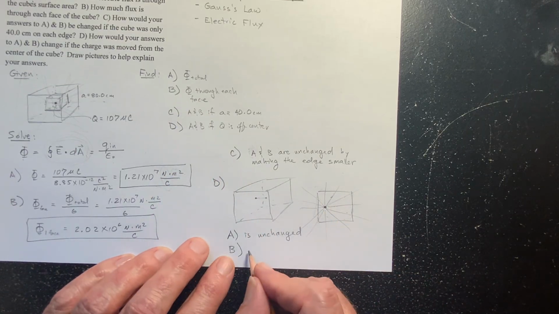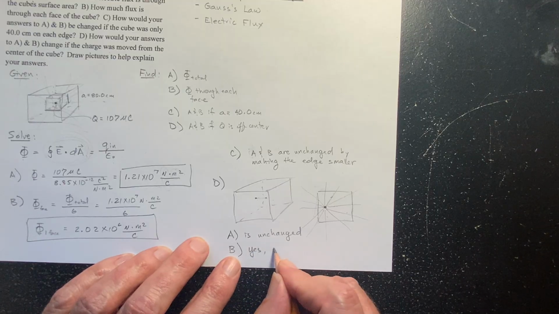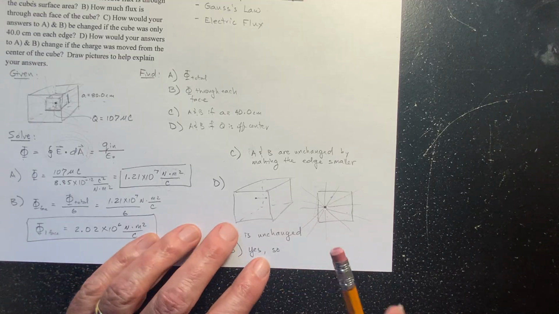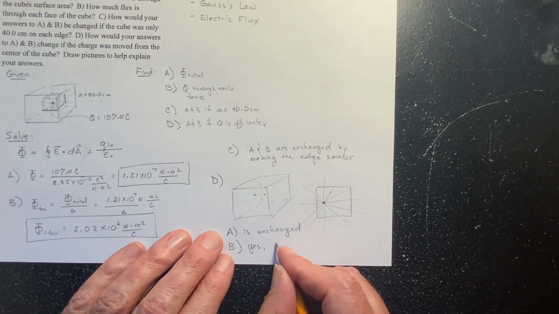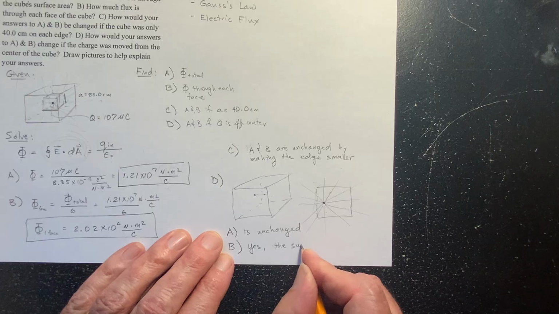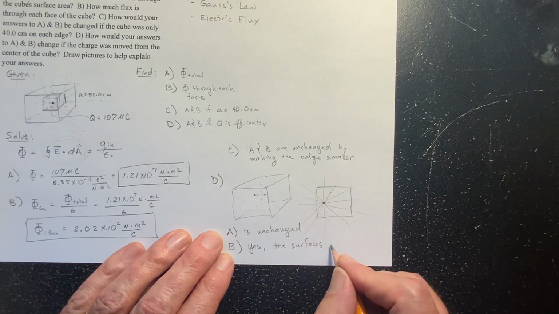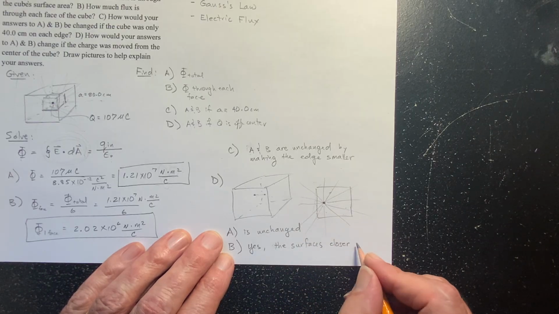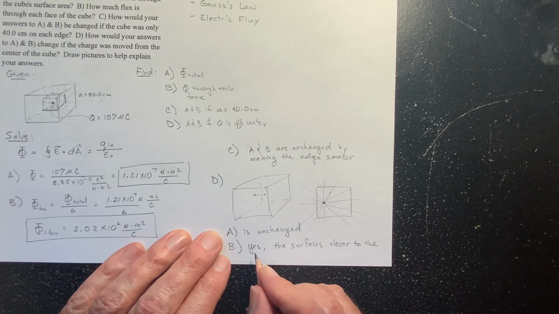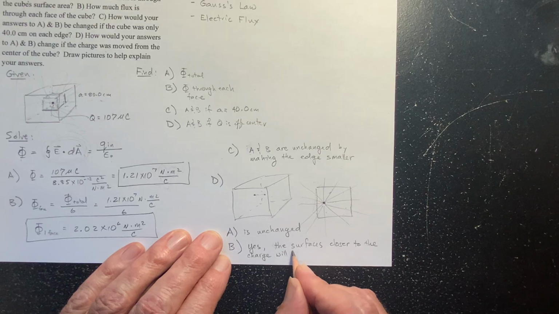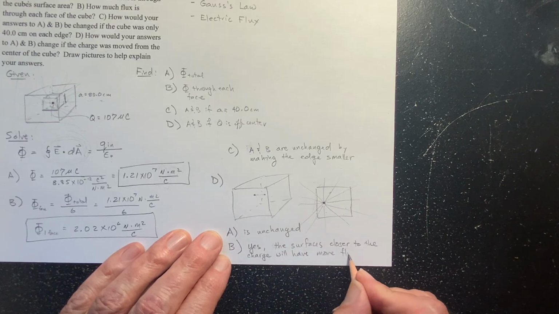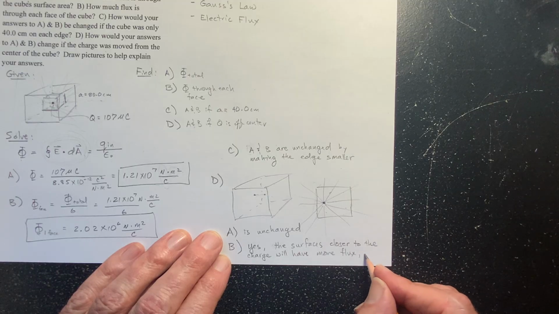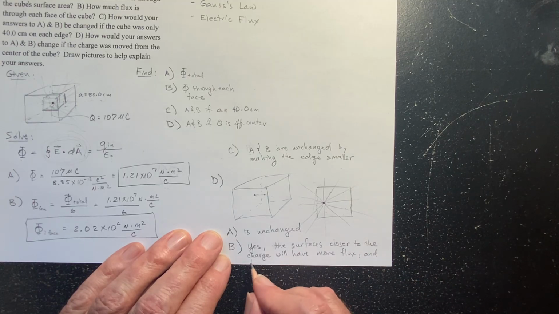Well, yes. The surfaces closer to the charge will have more flux and the others less.